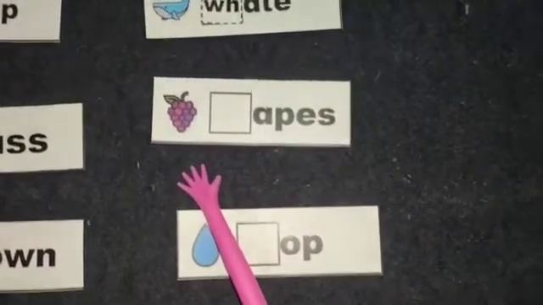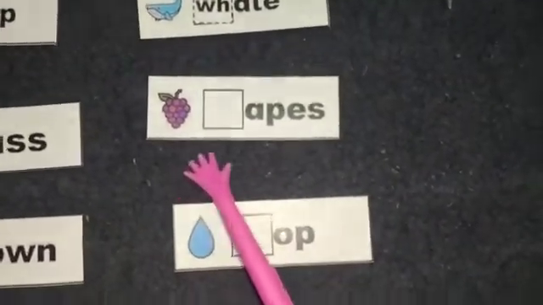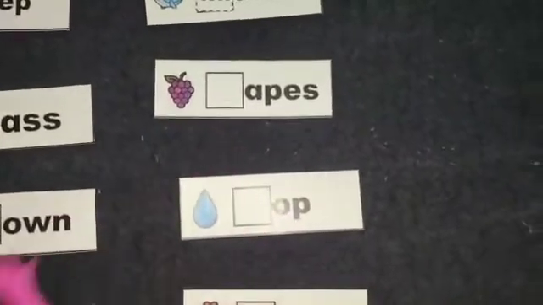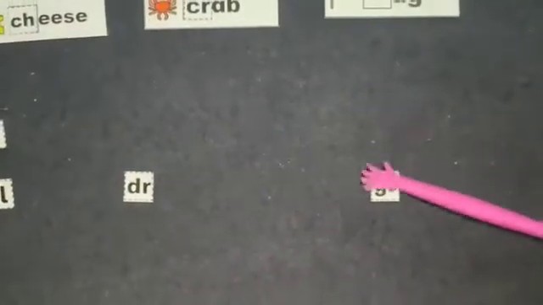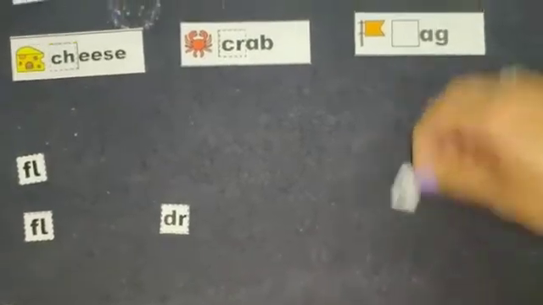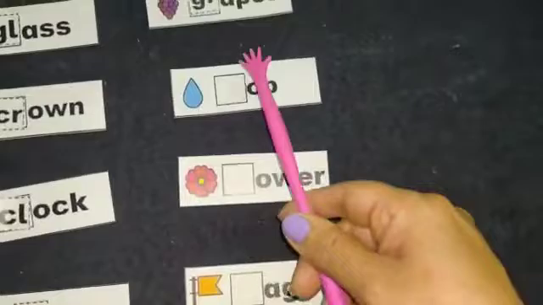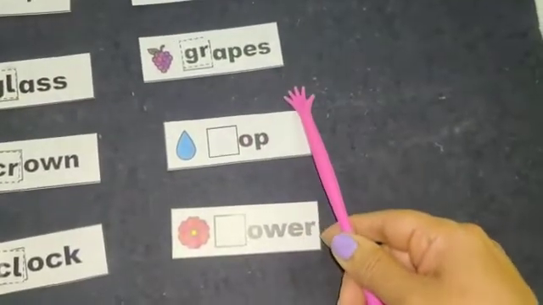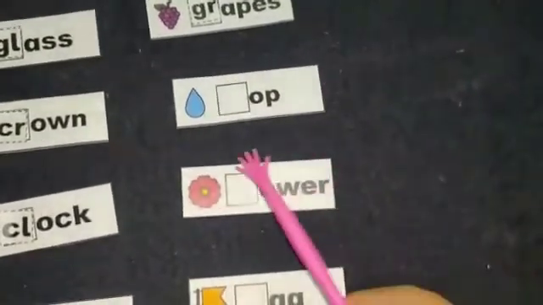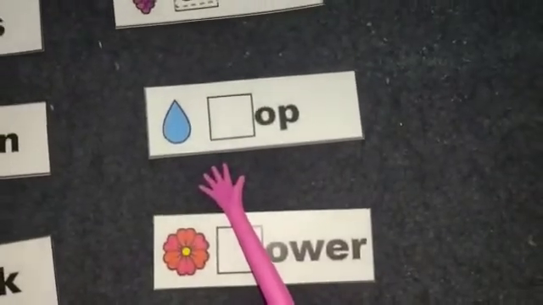Then we have yummy, yummy. What is this? Grapes. Very good. Starts with gr. Where is gr in these blends? Right here. So we take it and we place it here. G-R-A-P-E-S, grapes.